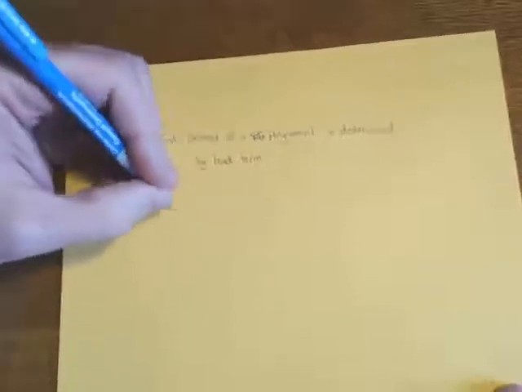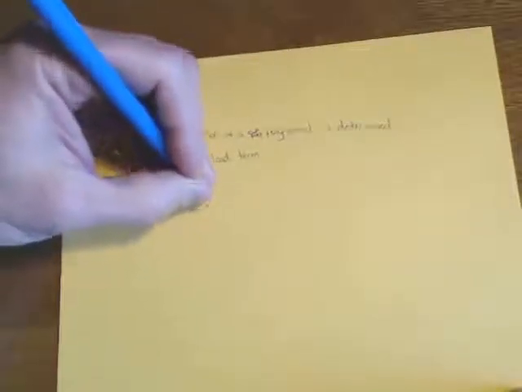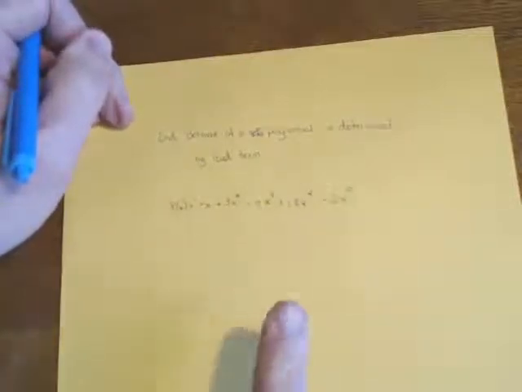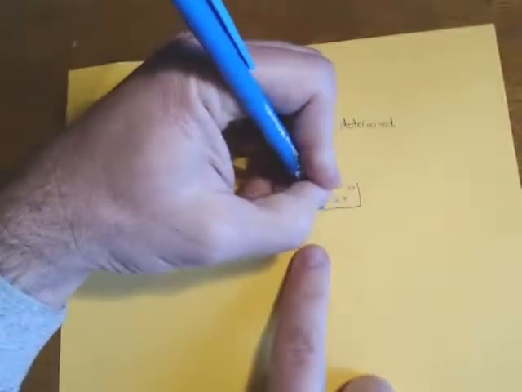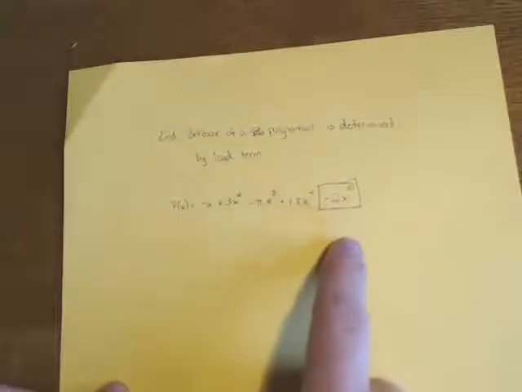So for example, p of x is equal to, let's say somebody wrote this completely wrong and they said negative x plus 3x squared minus pi times x to the 7th plus 1.8 x to the 4th minus 2x to the 10th. Well, the lead term for this, even though this is written incorrectly, is the highest power term. This term right here is the lead term. That is going to be what I call the biggest bully on the block.